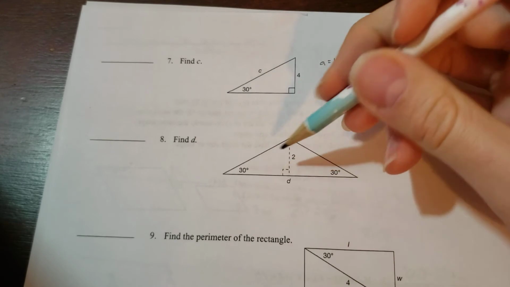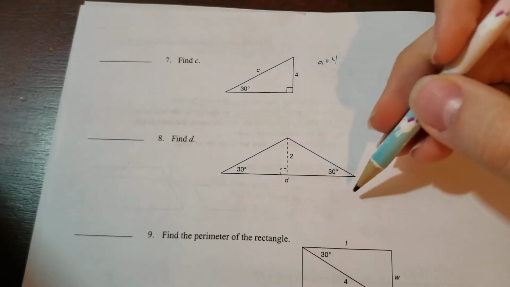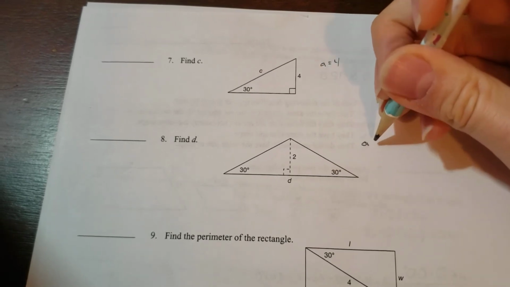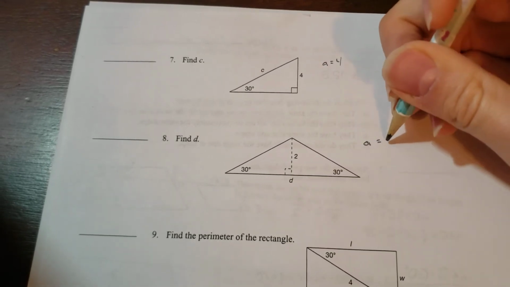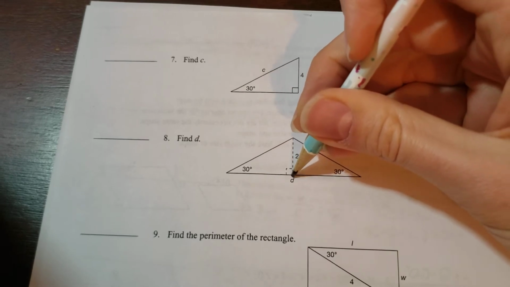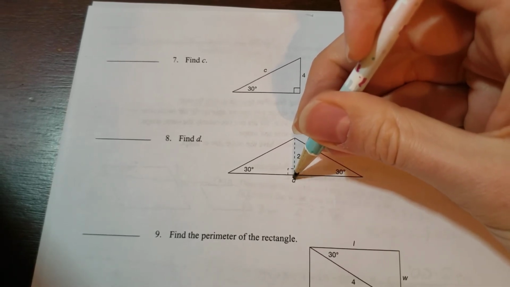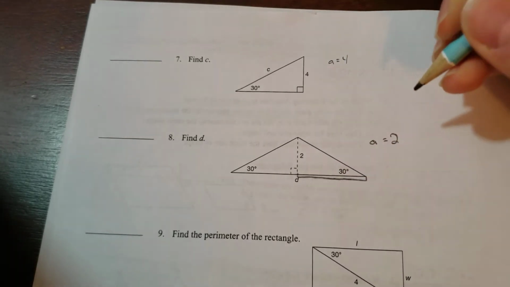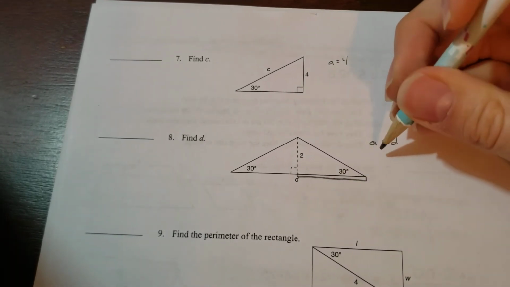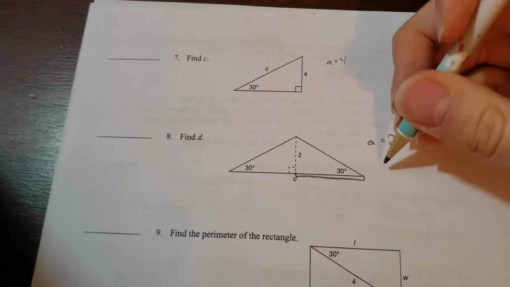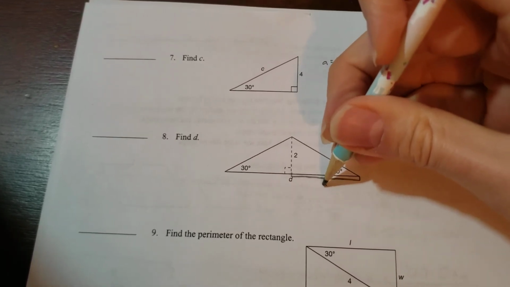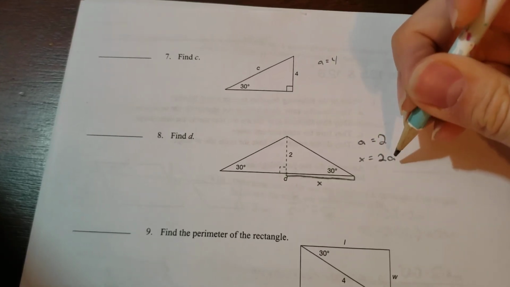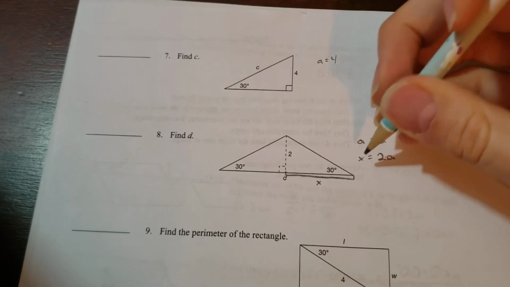Now for this one, D is the whole length. This is a really good one. So in this case, A equals 2. So therefore, I know this length because of my ratio. I'll call that X. X equals 2A. 2 times A, that's just the ratio.